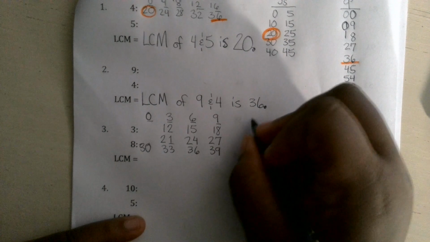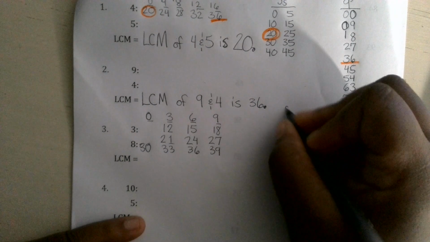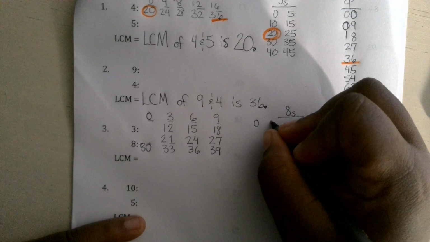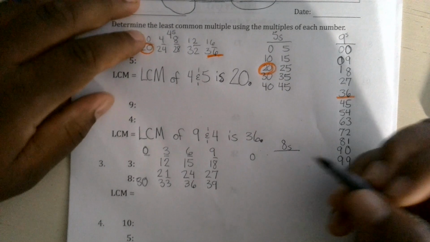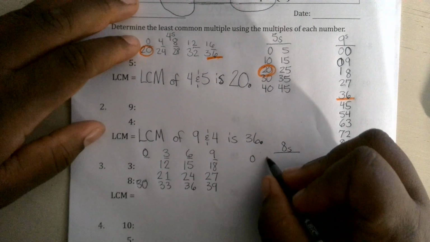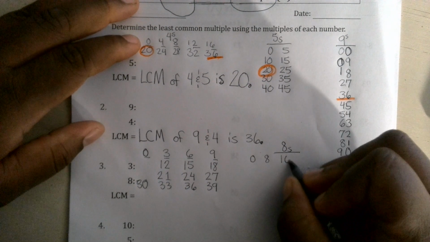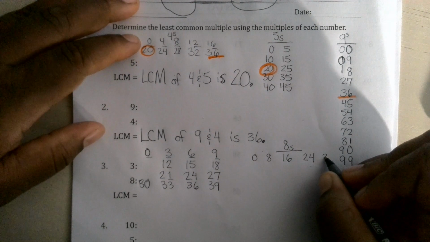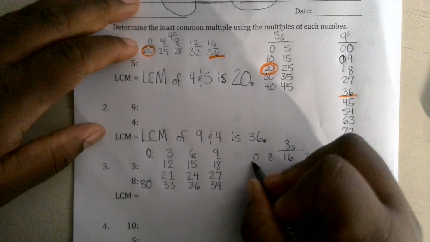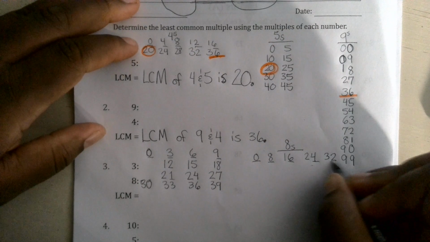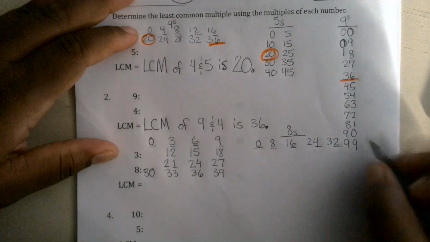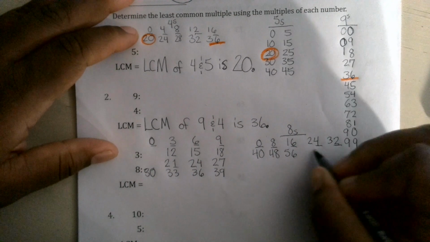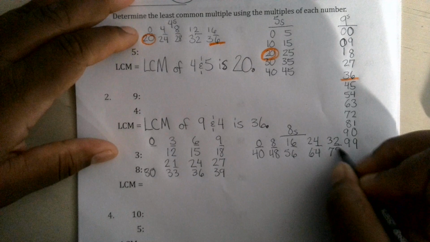And now my 8s. 8 is an even number, so it's going to be 2 even rows for my 8s. 0 is my anchor, and then I can use my 4s to help me get my first row started: 0, 8, 16, 24, 32. I'm going to underline my units place. After 32, a number that ends in 0 is 40, 48, 56, 64, 72.